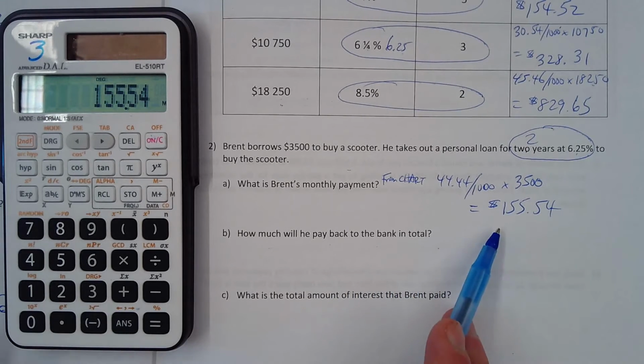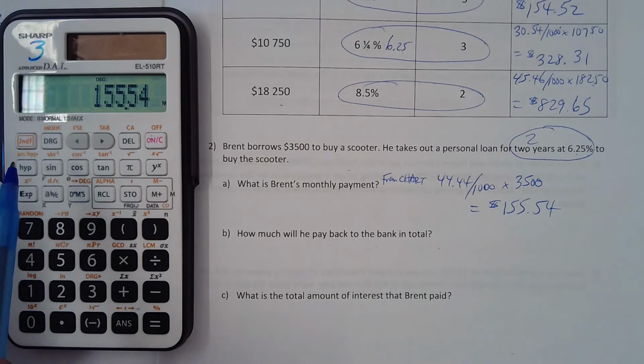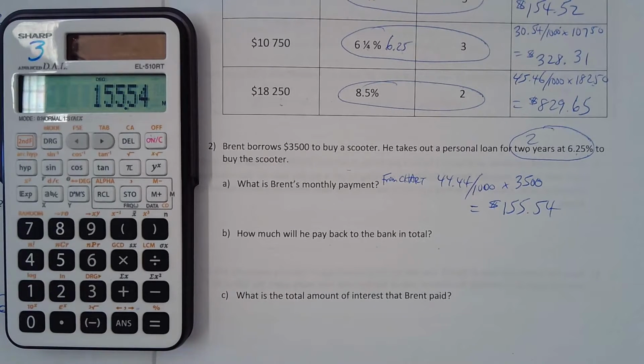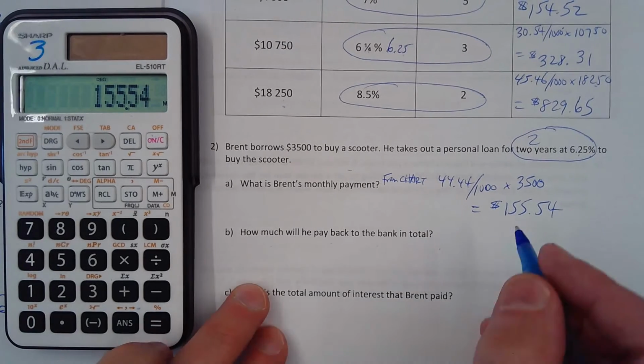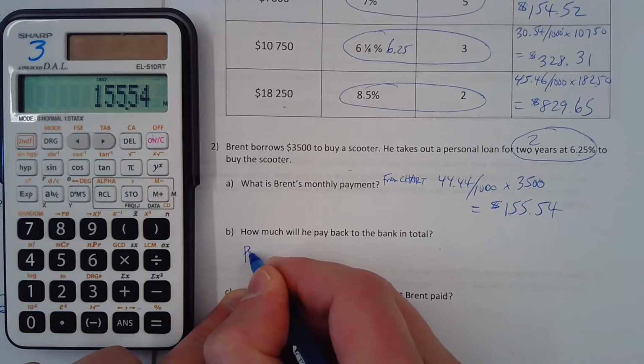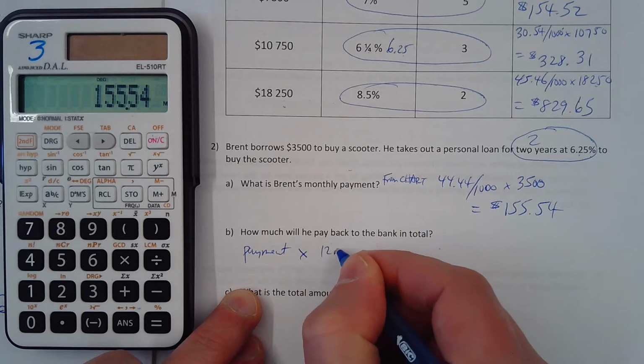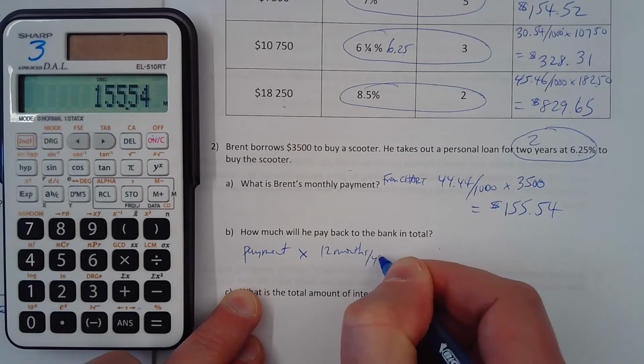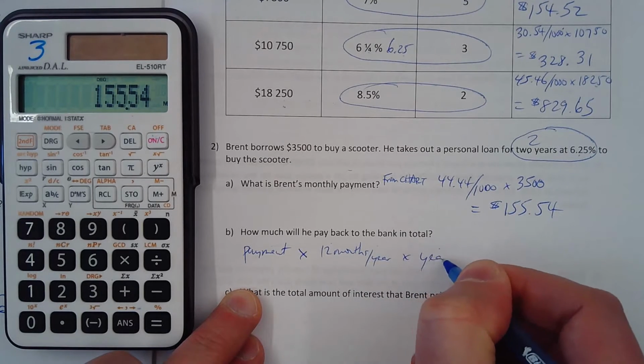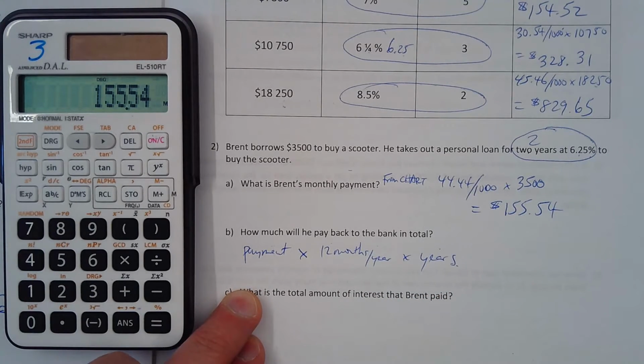So with that one, I just take the number that's still in my calculator and I multiply by the total number of payments, which is always going to be times 12 for months, and then it's always going to be times what? The years, how many years it is. So it's going to be the payment times 12 months per year times the number of years, always for these questions.